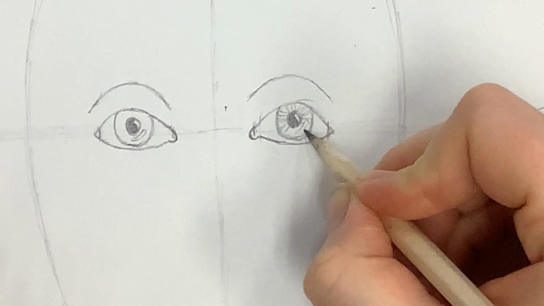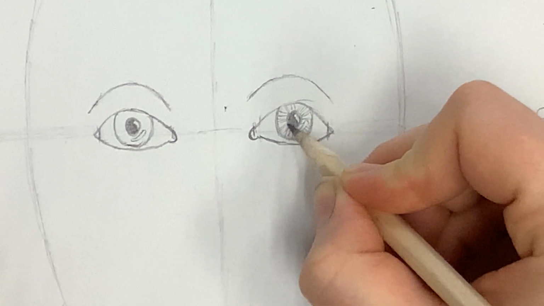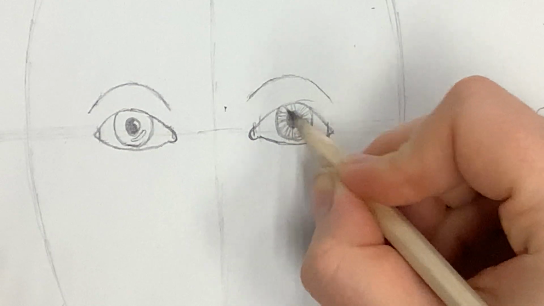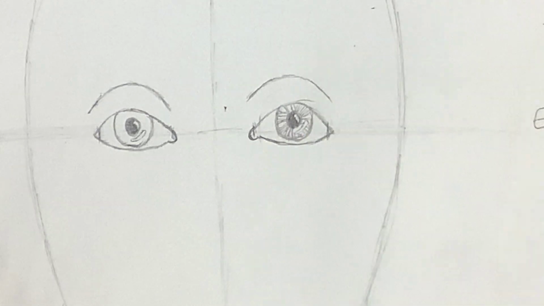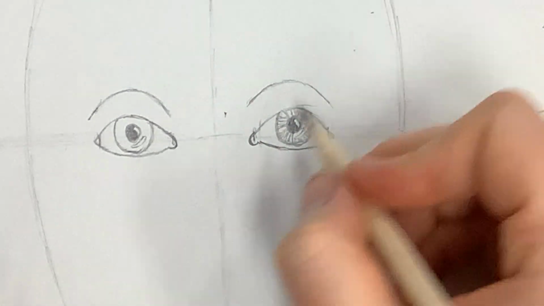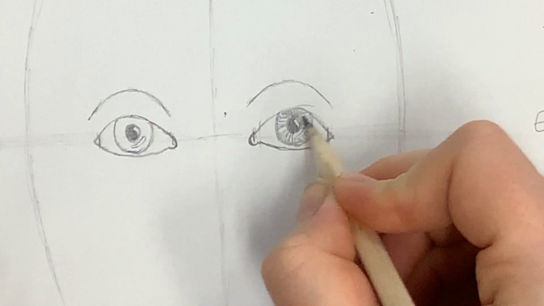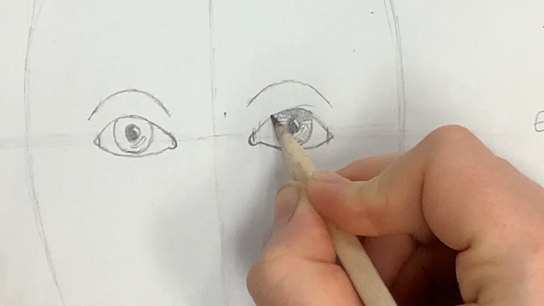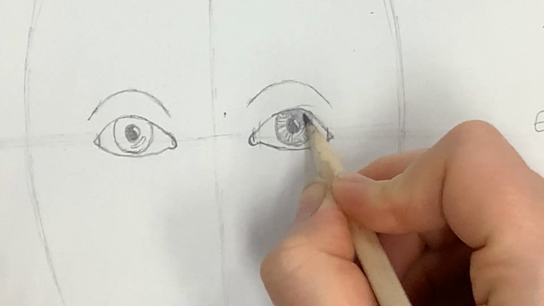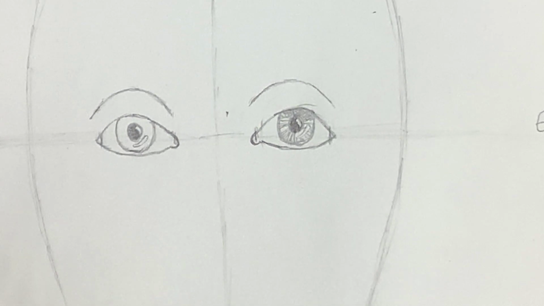Just lines coming out. I gotta be careful around my highlight here because I don't wanna go through it. Okay? So it's kind of going back and forth, making these little starburst lines. Okay? Keep watching. And then what we're gonna do is we're actually going to just add a little bit of shading right near the top here. And why we do that is it gives the impression that this top lid creates a shadow on our eye.